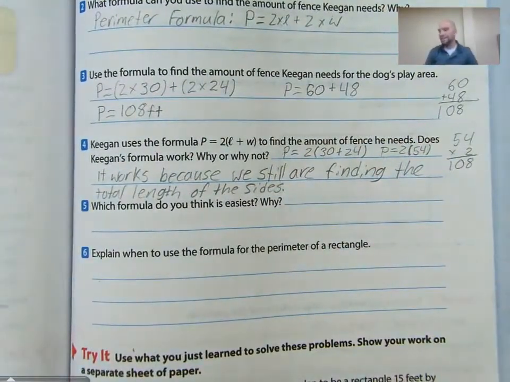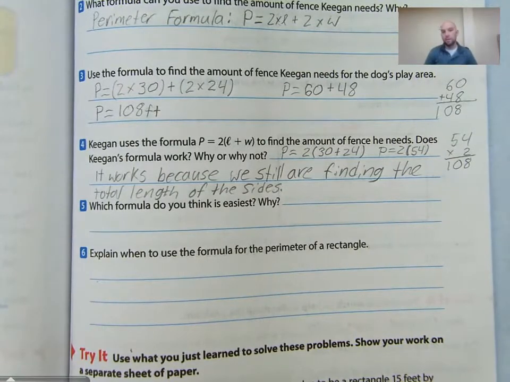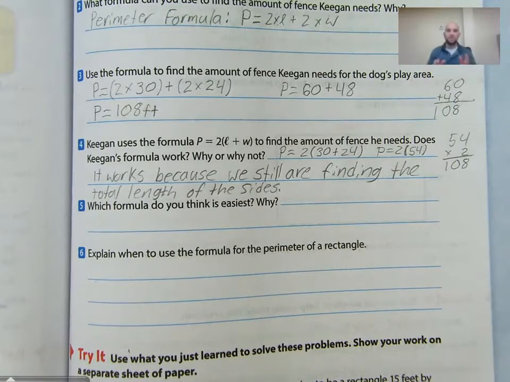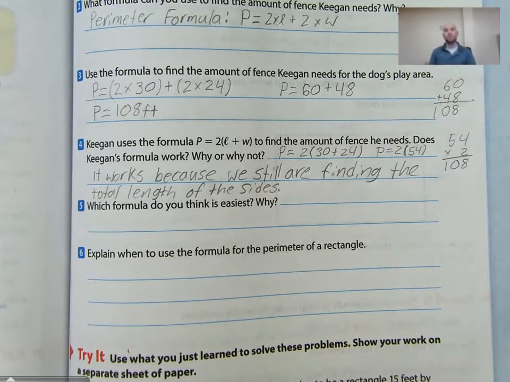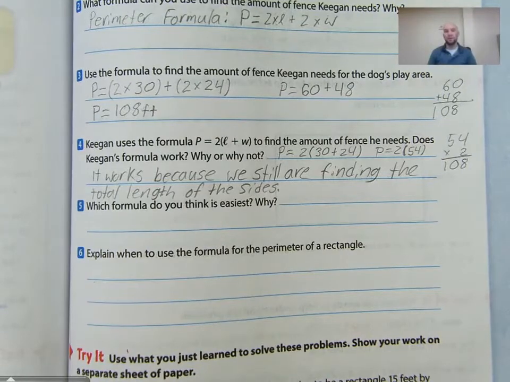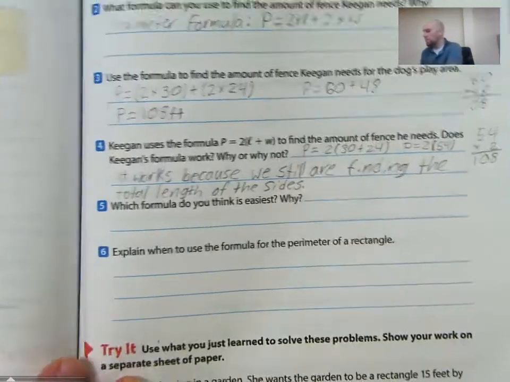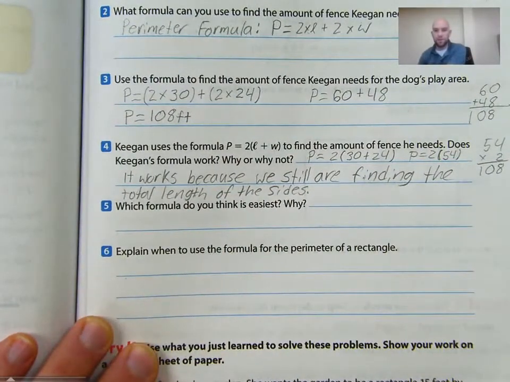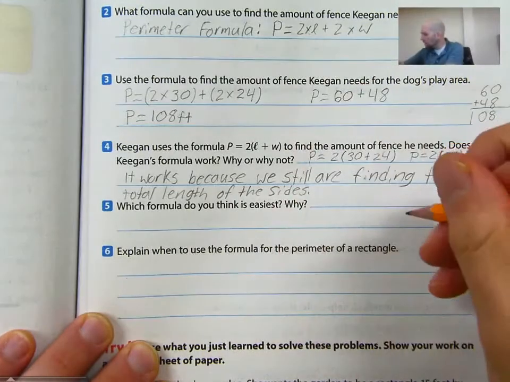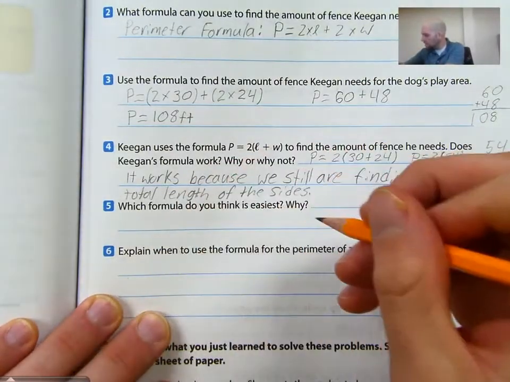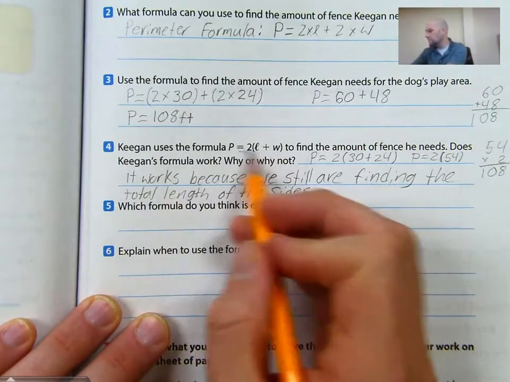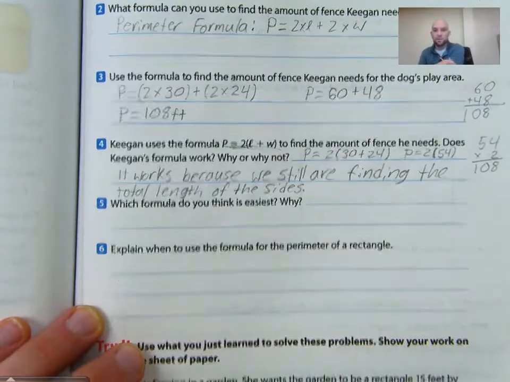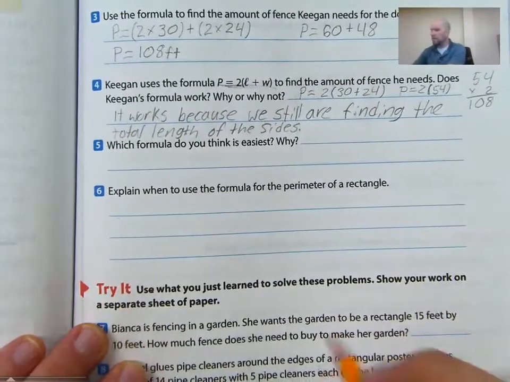Which one is easier? I would think that the second one here is easier because we can add first and then we just multiply by 2 rather than having to multiply by 2 twice. I mean, both of them work. I don't know if there's necessarily a right or a wrong answer there. But I think this one was easier just because there's less steps there. But let's move on to number 6 here.